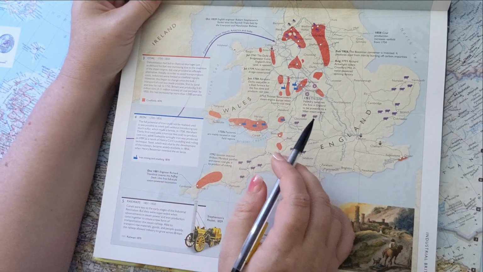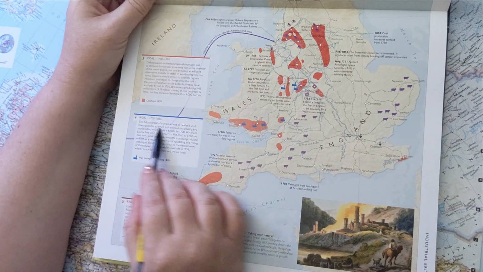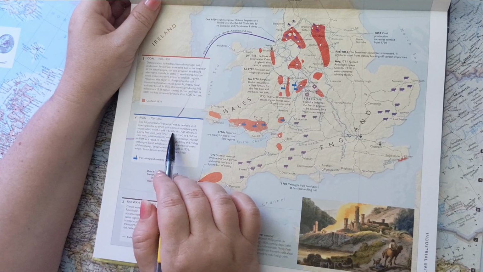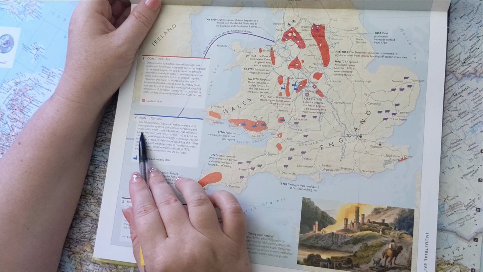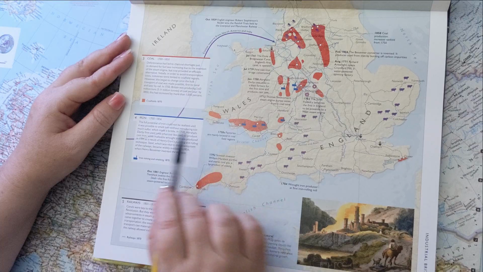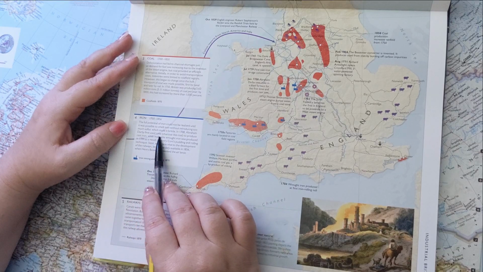1700 to 1856. The full potential of iron could not be realized until it was possible to smelt iron without introducing too much sulfur, which made it brittle. In 1708, Abraham Darby first used coke?